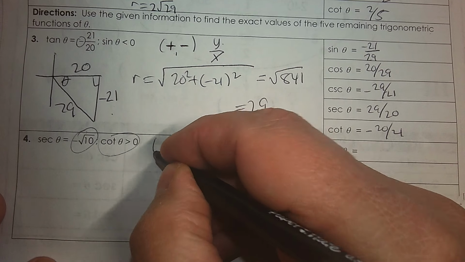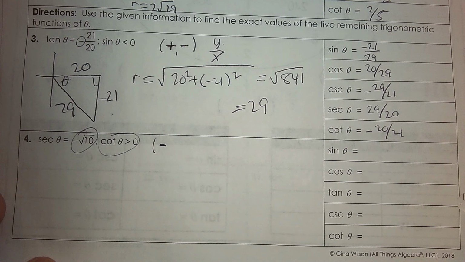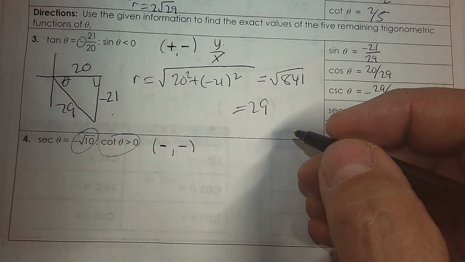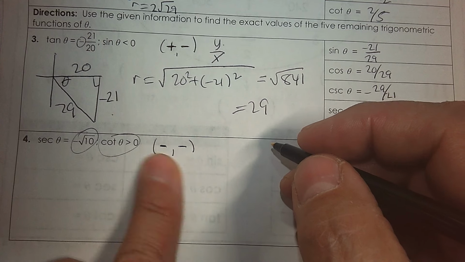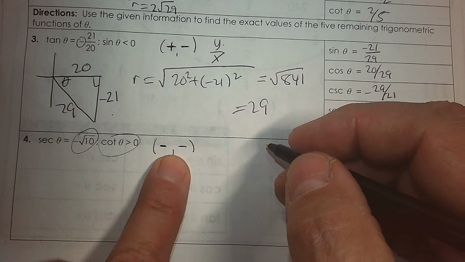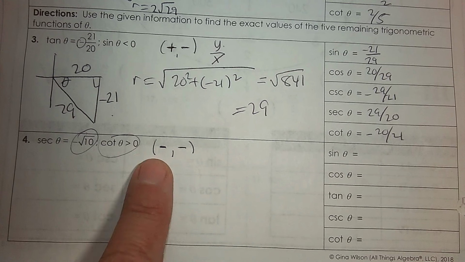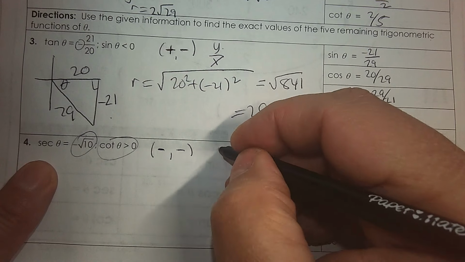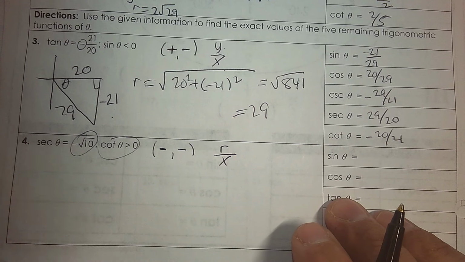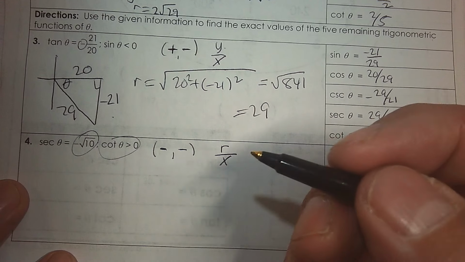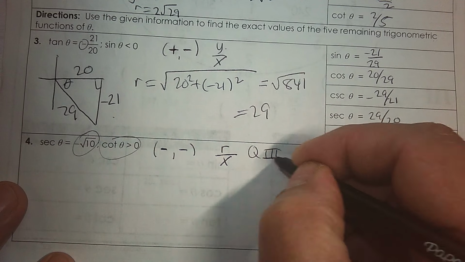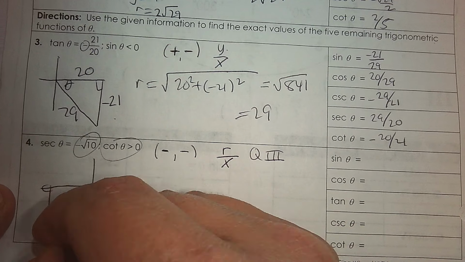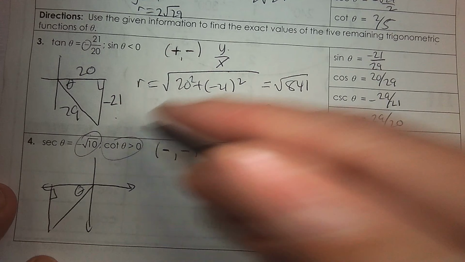So secant is negative. It's the reciprocal of cosine, so it's the x-coordinate. If cotangent's positive, then both the x and y must be negative, because the definition is x divided by y. So when you divide it, it has to be a positive answer. So secant by definition is the radius over the x-coordinate. So what quadrant we're in, of course, is quadrant number 3. So we're going to draw the triangle in quadrant number 3 properly, and then we're going to label it.